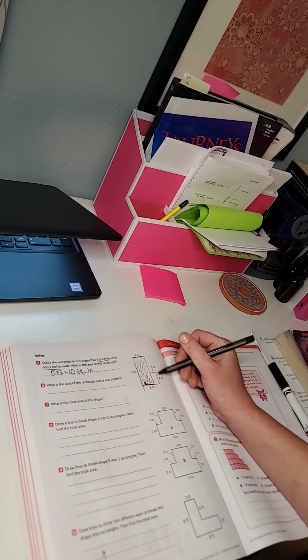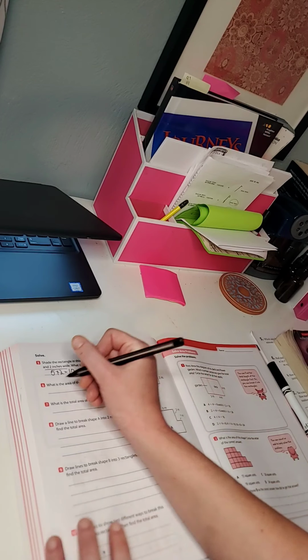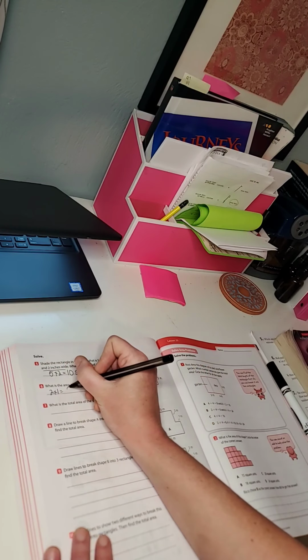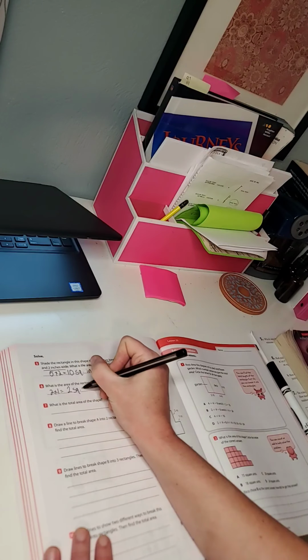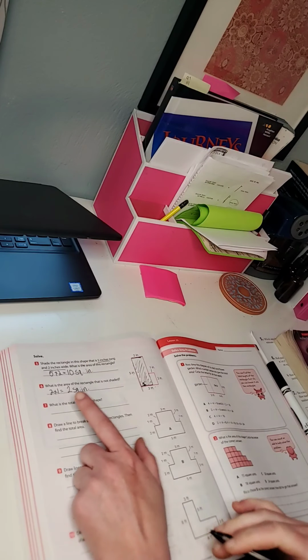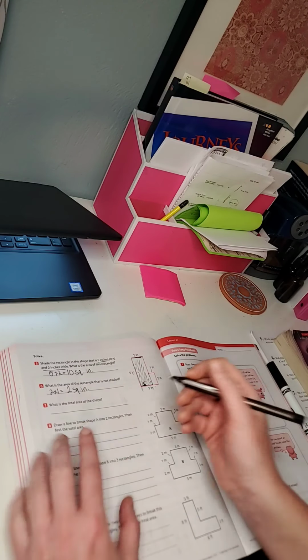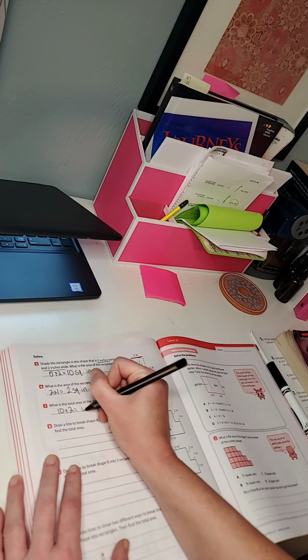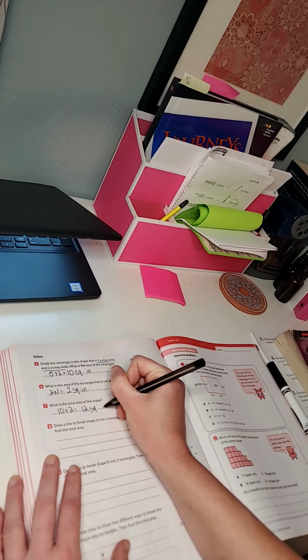So same thing, length times width. 2 times 1 equals, what is the total area? So that's where we're going to take 10 plus 2 equals 12 square inches.